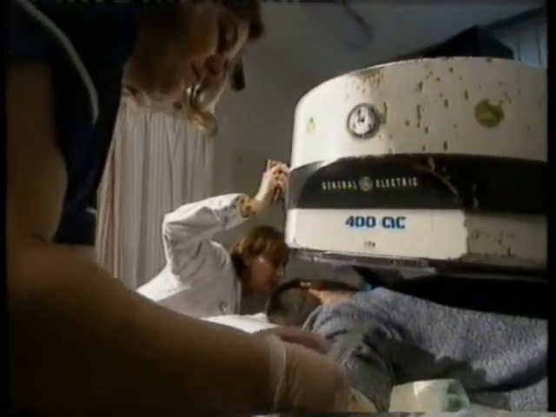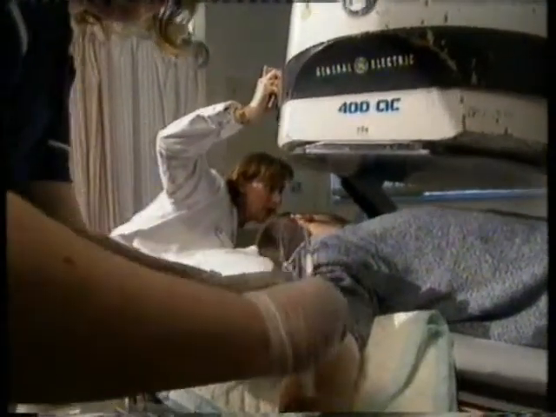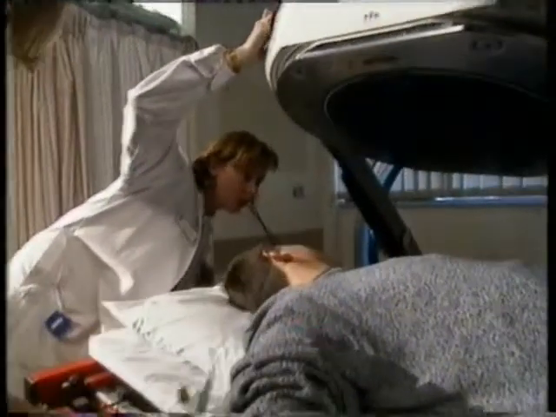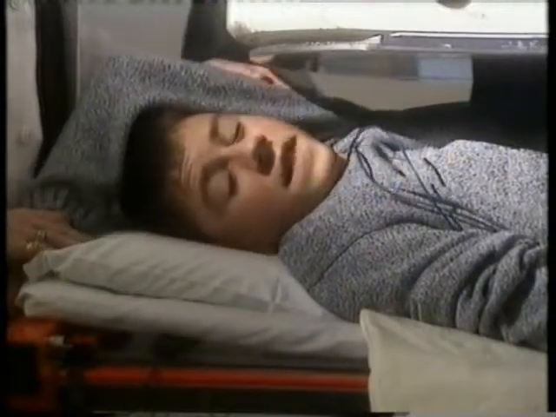That's it today for Daniel. His heart has checked out fine, and was it an awful experience? Didn't feel a thing.